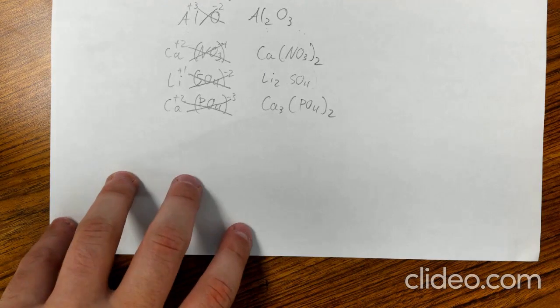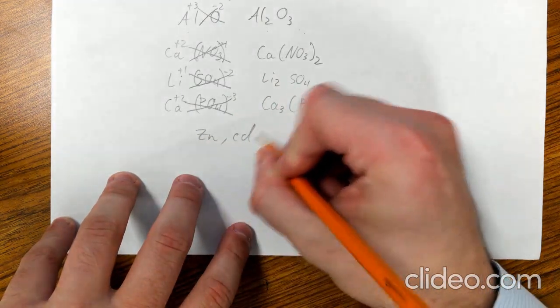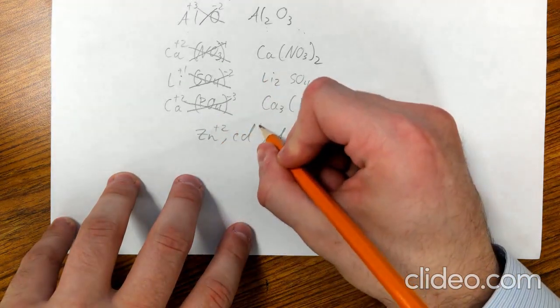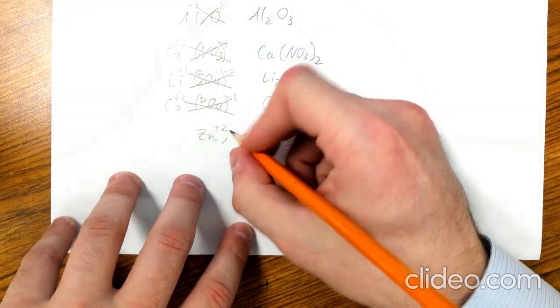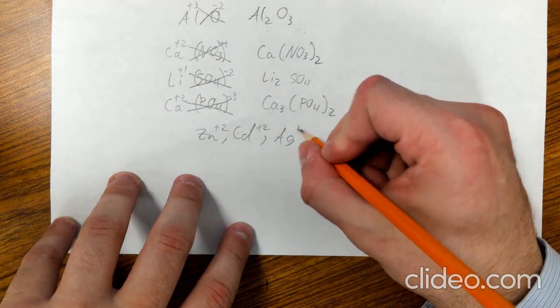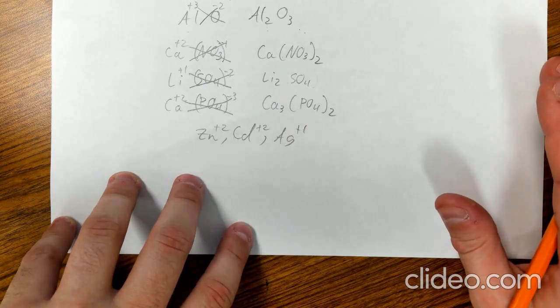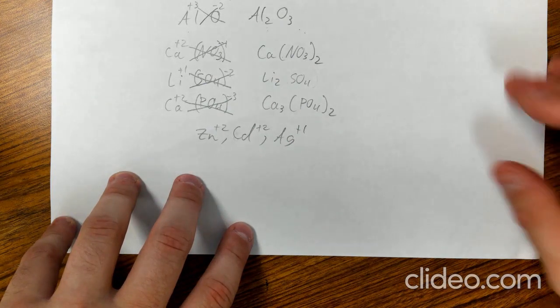And except for my 3 exceptions, which are zinc, cadmium, and silver. Zinc is +2, cadmium is +2, and silver is +1. So except for these 3 exceptions, all those transition metals in the middle can have different types of charges depending on what they're bonded with.